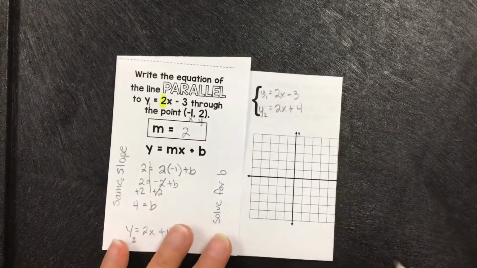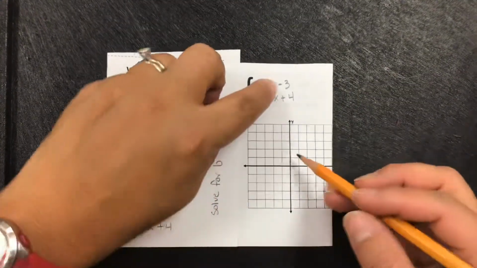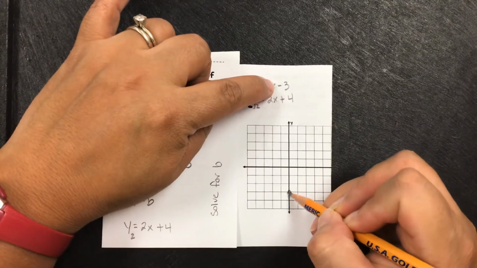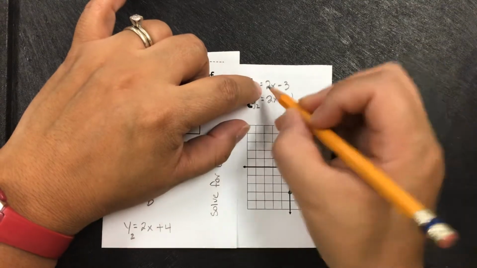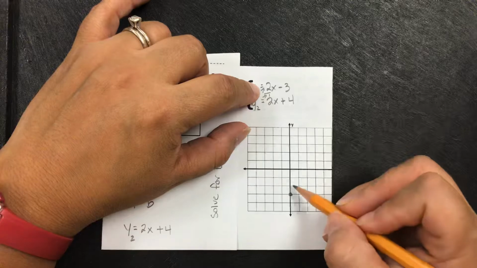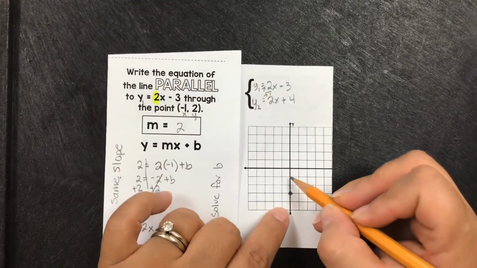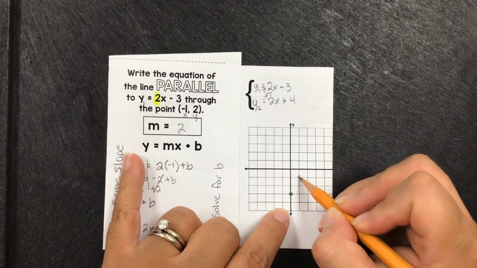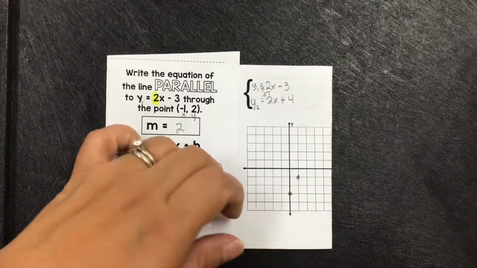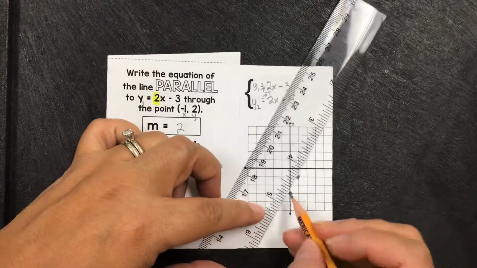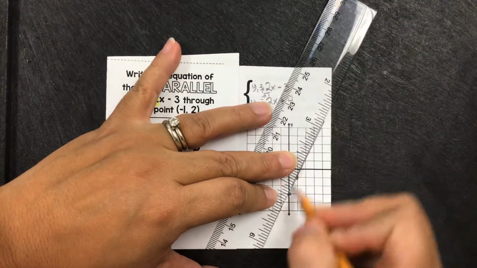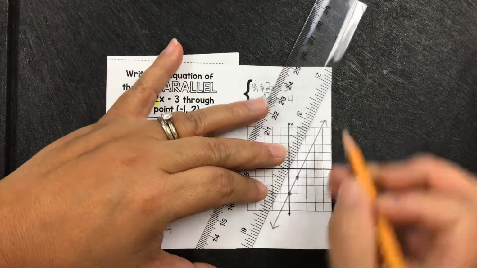To graph it, we start at the negative 3 for the first equation. 1, 2, 3. And then the slope is going to go up 2 to the right 1. So from that point, 1, 2, and to the right 1. Connect the dots to form a line. Make sure you go outside the graph. Put arrows because it's a line.